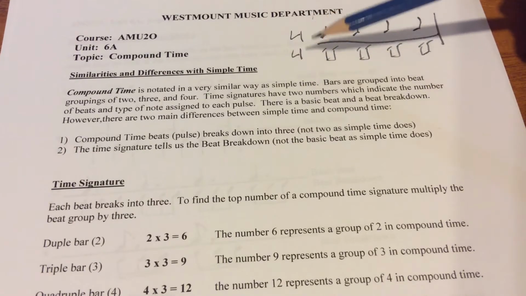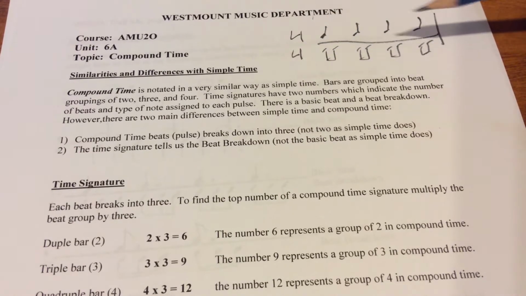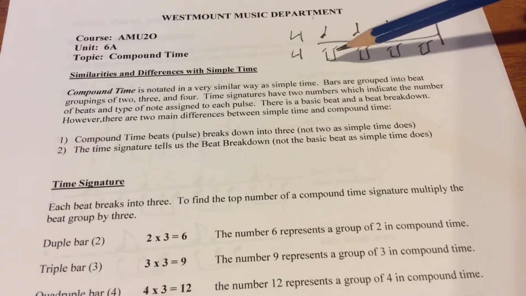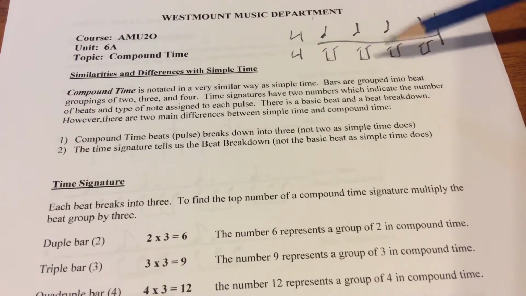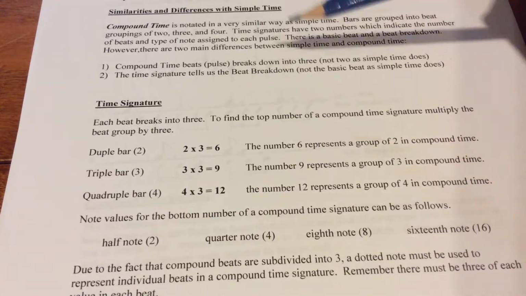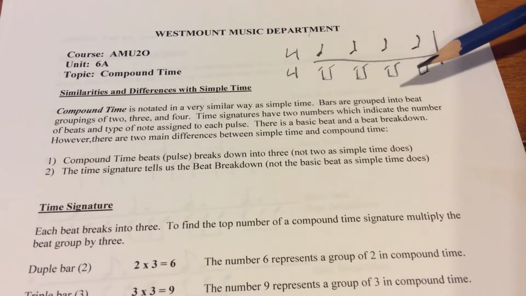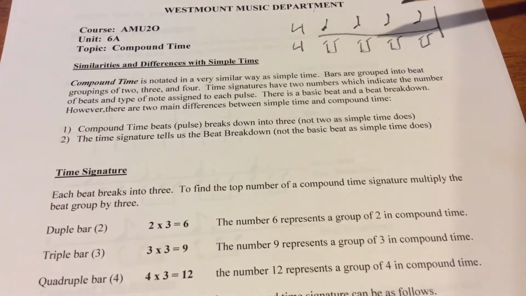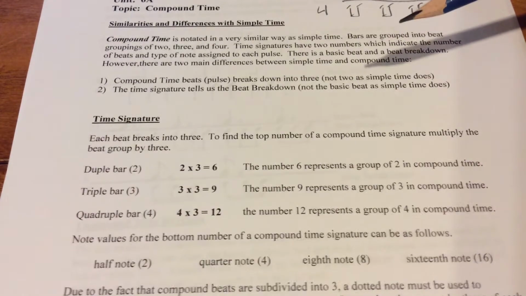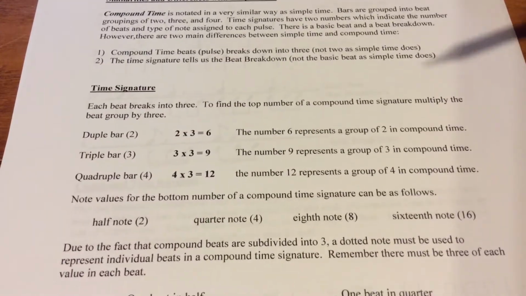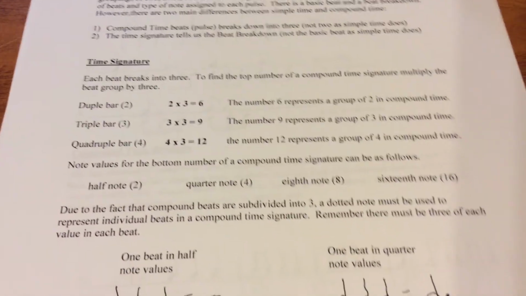Remember last year, with 4/4, we simply said, okay, basic beat, 4 quarter notes. We drew our basic beat on the top, and then underneath the line we would show our beat breakdown. In compound time, instead of telling you the basic beat, the compound time signature actually tells us the beat breakdown, and from that we have to determine what the basic beat is. So those are the 2 main distinctions between simple and compound.